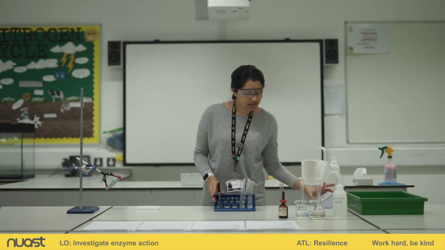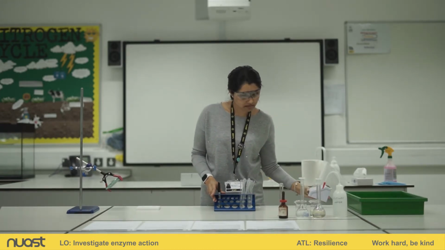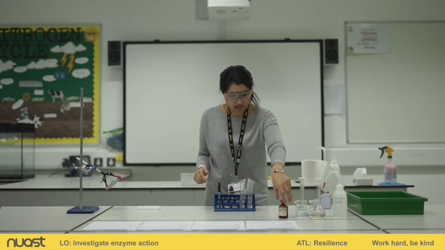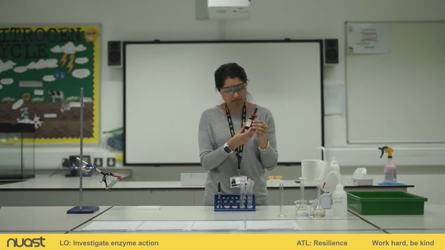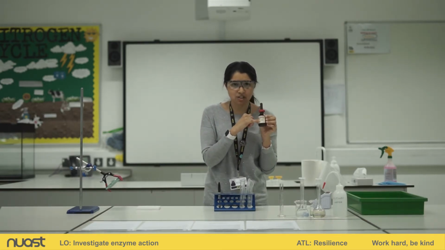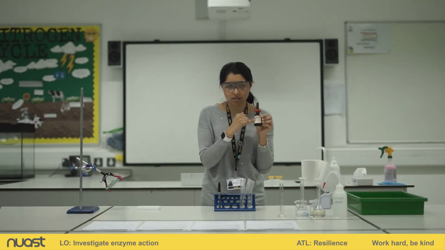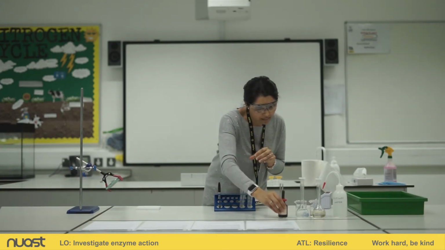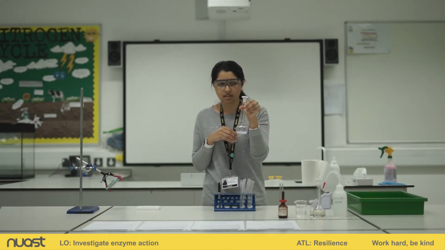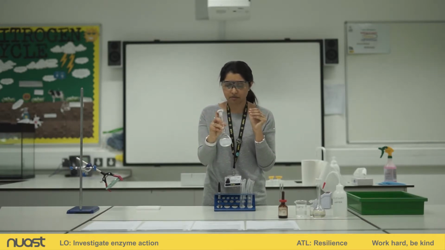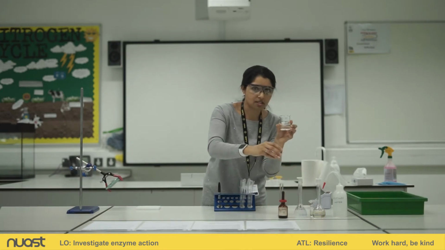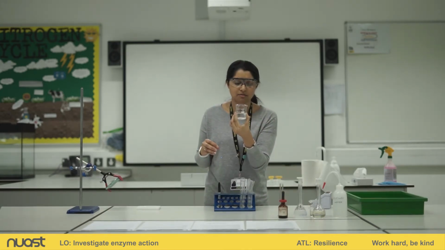So we also need a stopwatch, some label pens, and iodine solution. Now, my iodine solution has this warning on it. This warning means that this iodine solution is an irritant. We need to be very careful when using this. I also have a 1% starch solution. Okay, this has been made up for me, pre-made up. I'll just give it a little shake. And I've also actually decanted some into a small beaker.